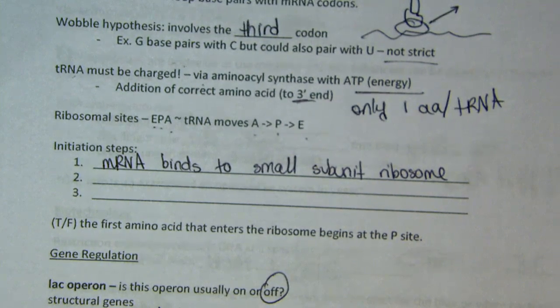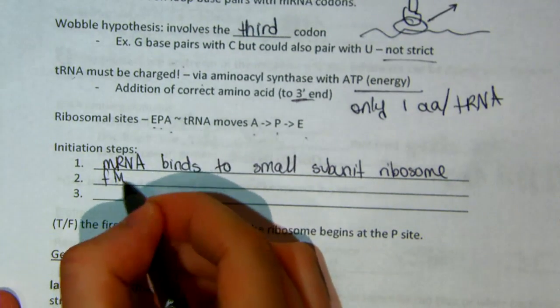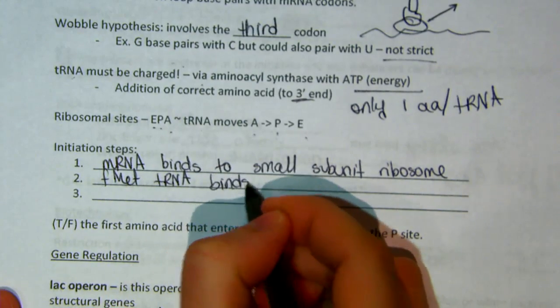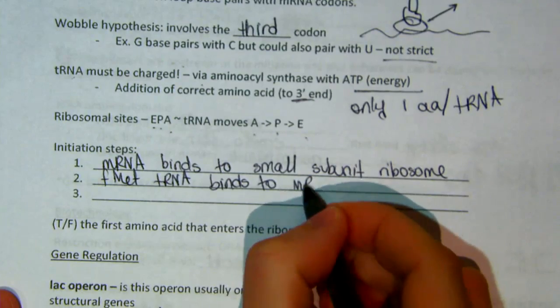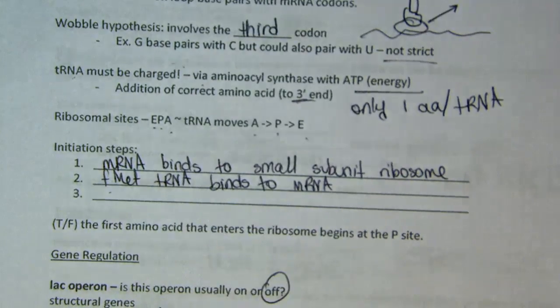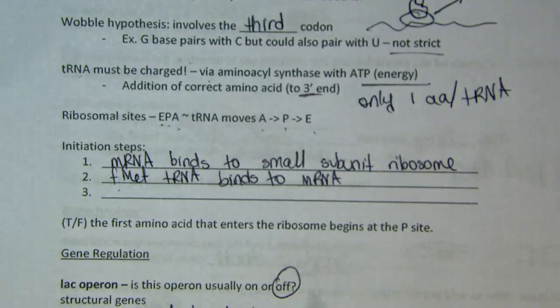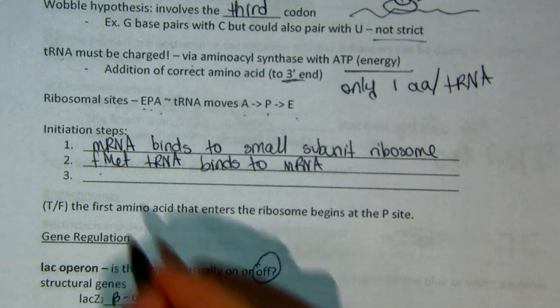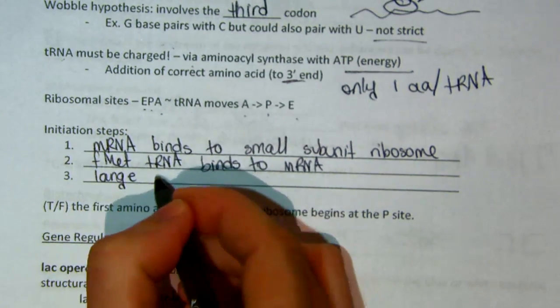Good, tRNA, specifically what type of tRNA? What's it carrying? Good, you're carrying the formylmethionine. So formylmethionine is always the first tRNA to bind to mRNA no matter what. Methionine is an amino acid. Formyl just makes it the first amino acid. And then lastly, what binds to start the process? Good, last part, the large subunit has to bind.